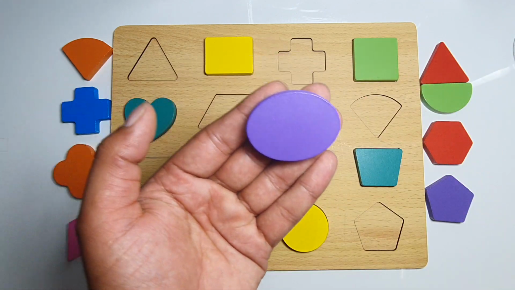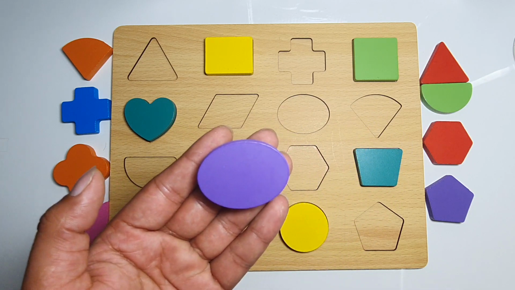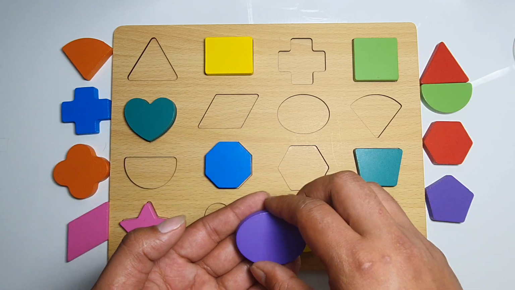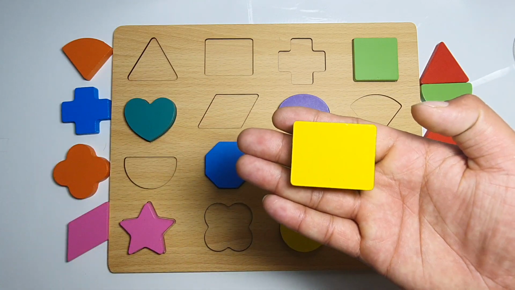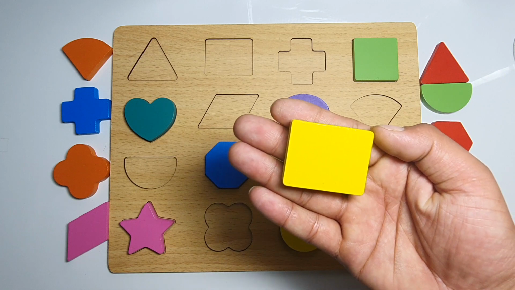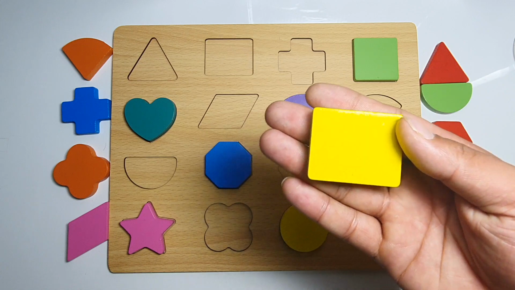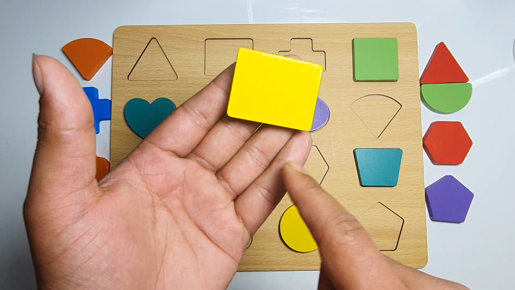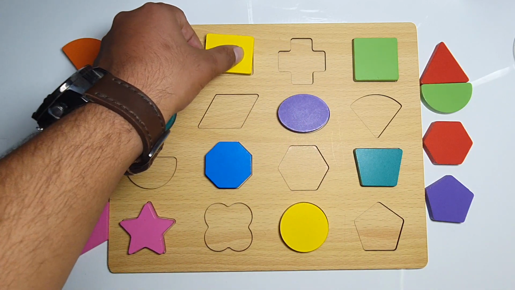Which color is this, kids? It's purple. Purple oval. Which color is this, kids? It's yellow. Yellow rectangle. And it has four sides. 1, 2, 3 and 4. Wow.